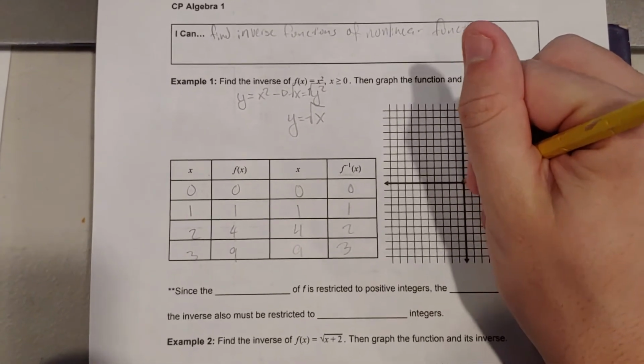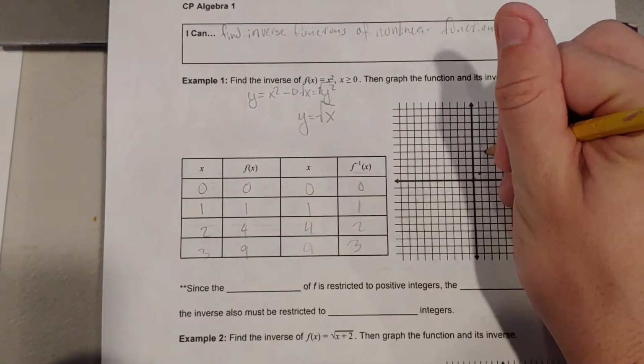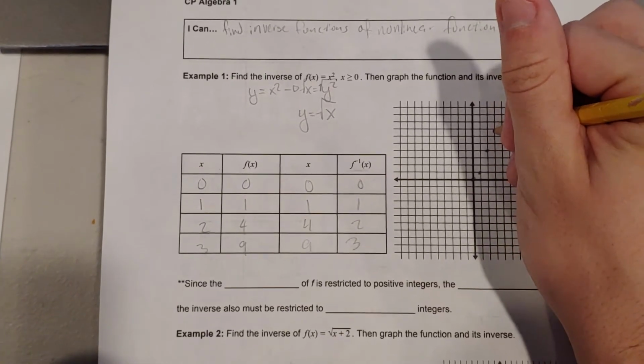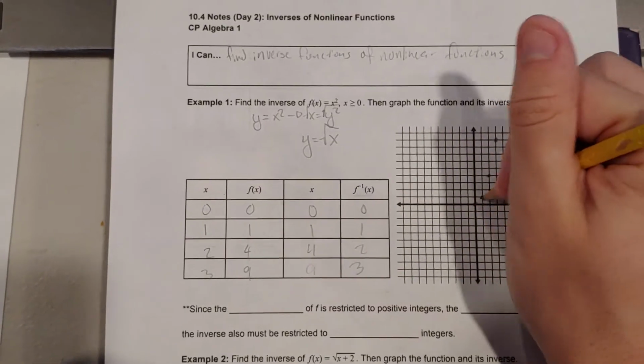So 0, 0, 1, 1, 2, 4, and then 3, 9. So that was our original function.